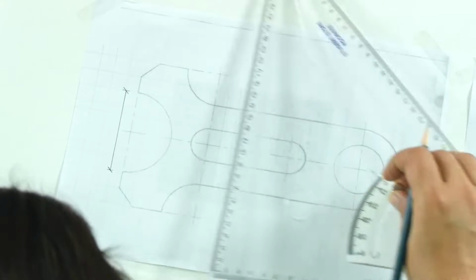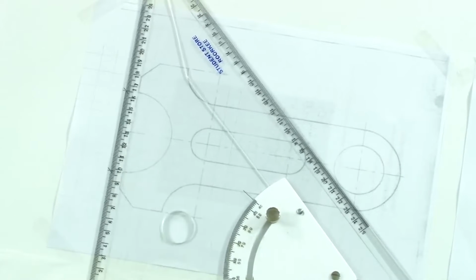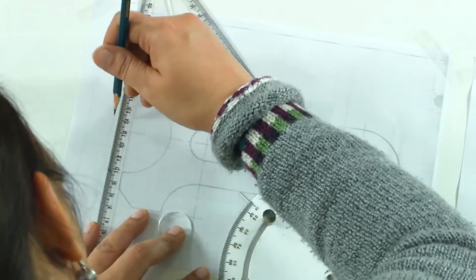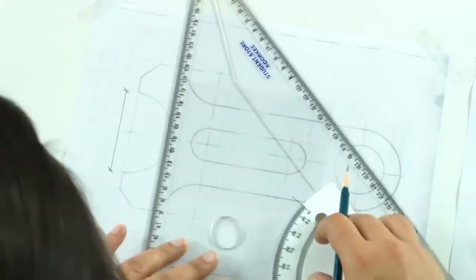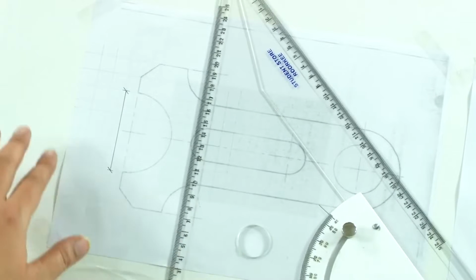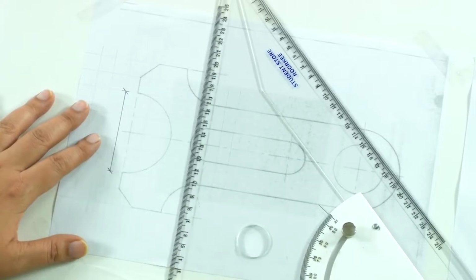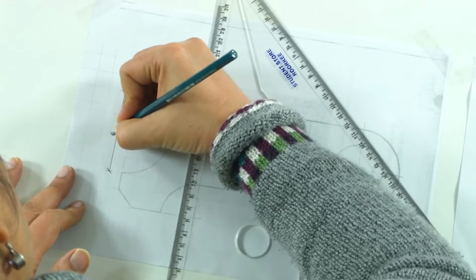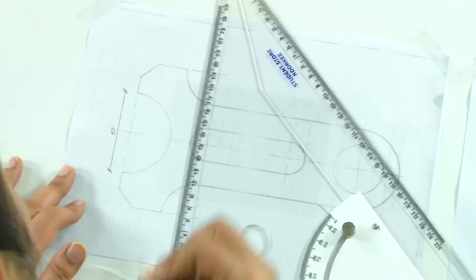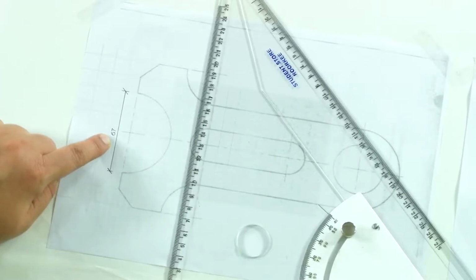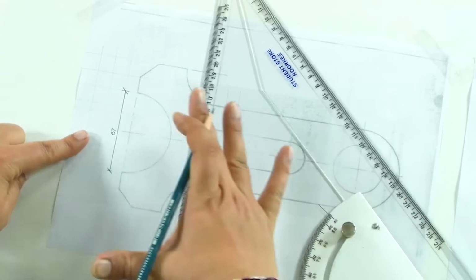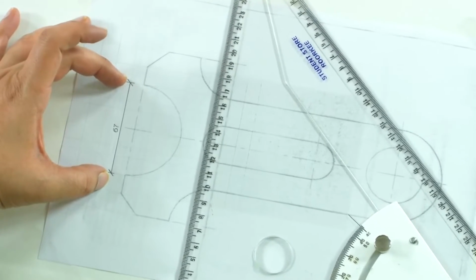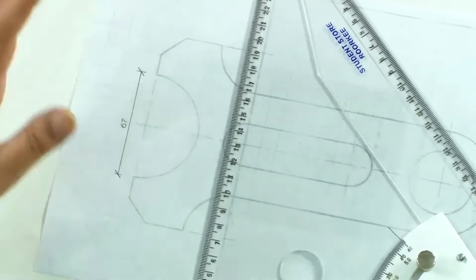So on top of this, since we are going to be reading it from this side, we will be writing the dimensions on top of the dimension line. So we will be writing 67, and mm units will not be mentioned. So if you look at this, the dimension is going to be read from this side. This is the shortest dimension, 67 mm. The unit will be mentioned separately.